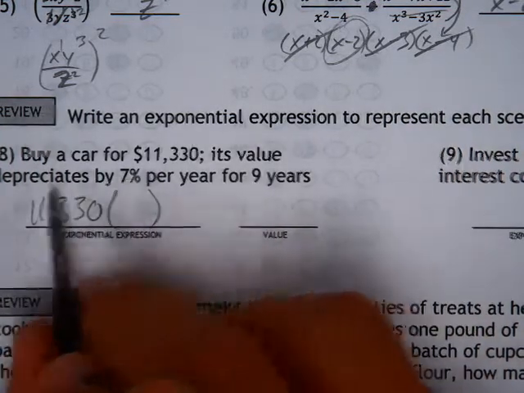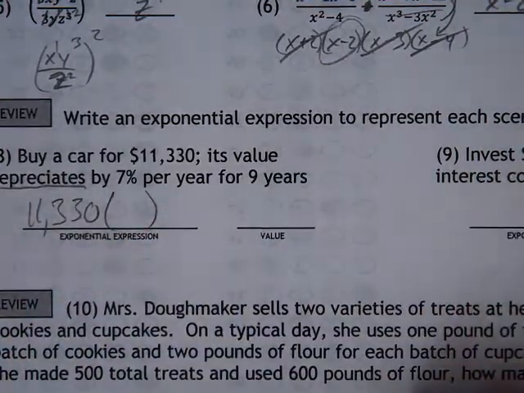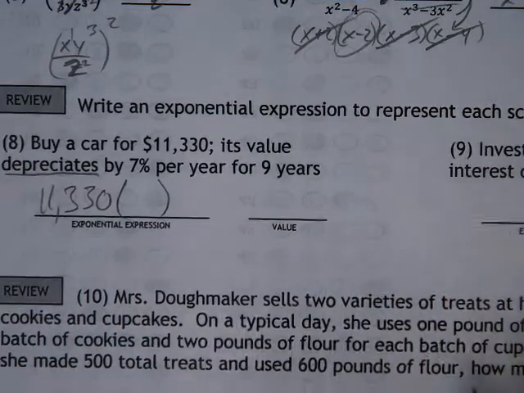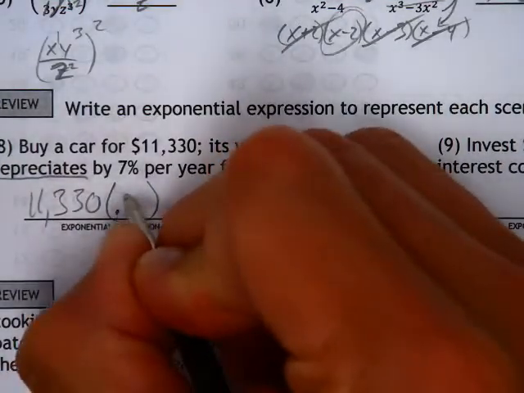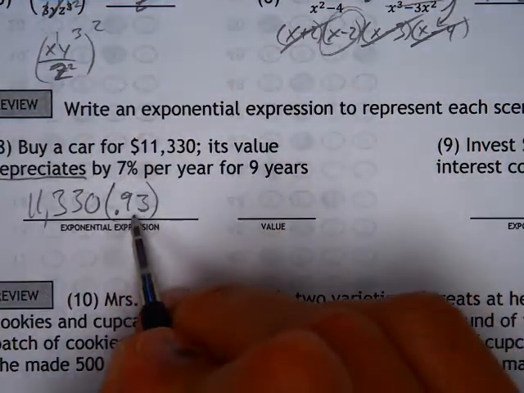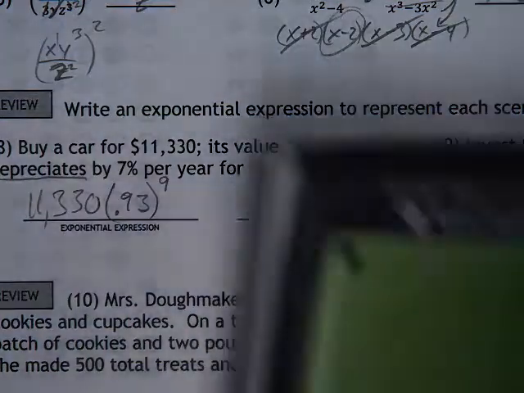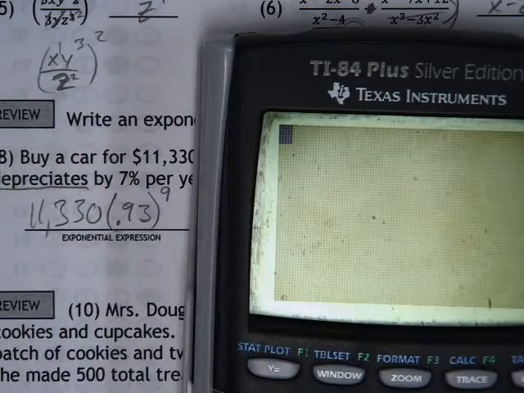If you lose 7%, depreciate. If you lose 7%, you got a 93% on the test. Congratulations, by the way. But that means we need to show this as 0.93, a depreciation of 7% less than 100%. And we're doing this for 9 years. That means we're raising it to the 9th power. And you can put all that stuff in the calculator all at once.